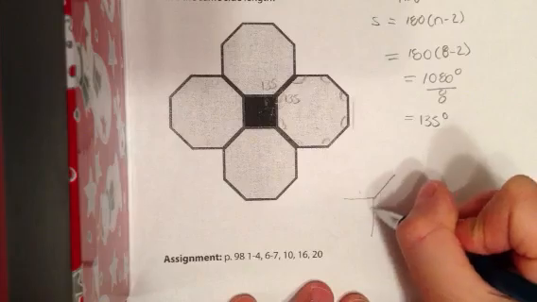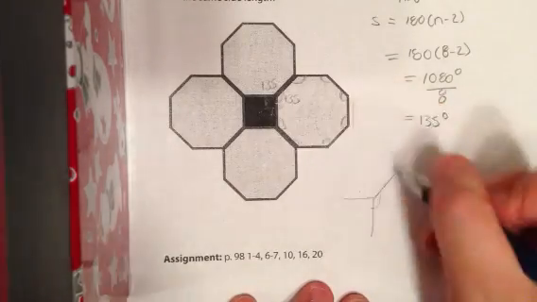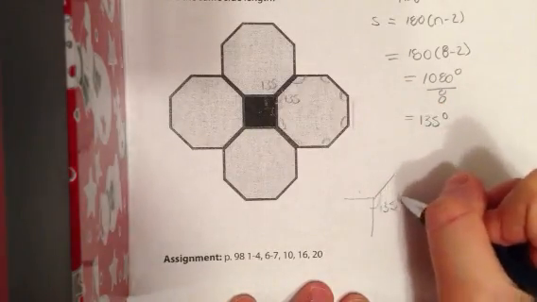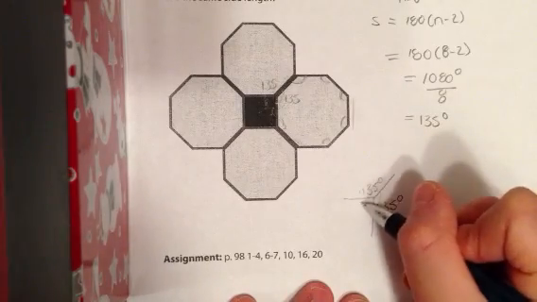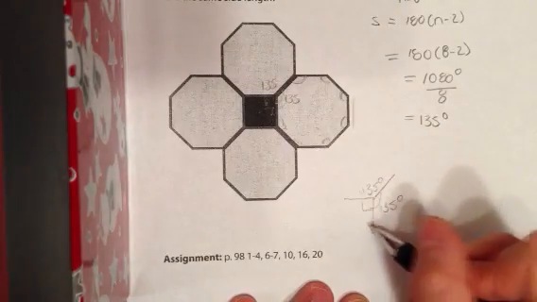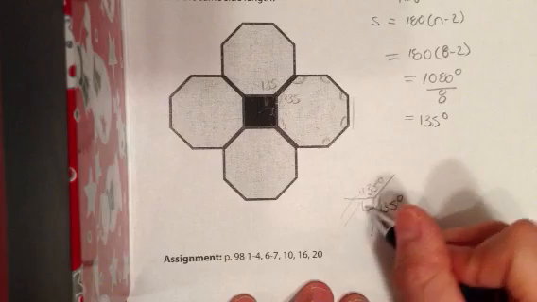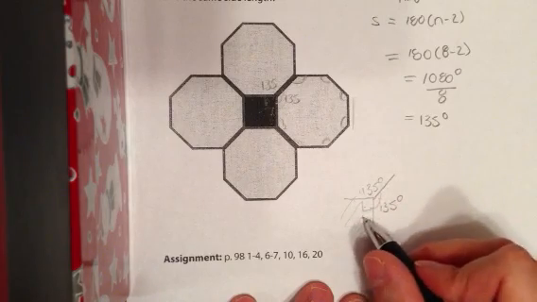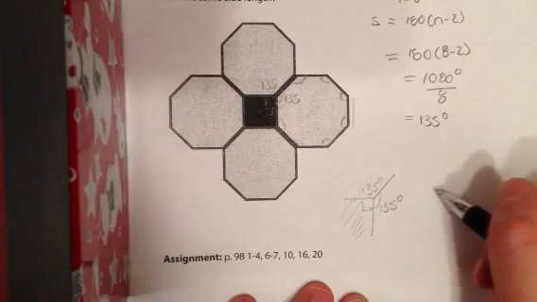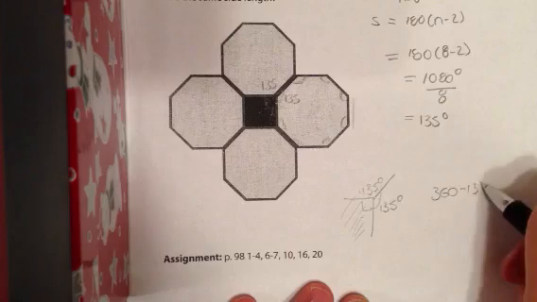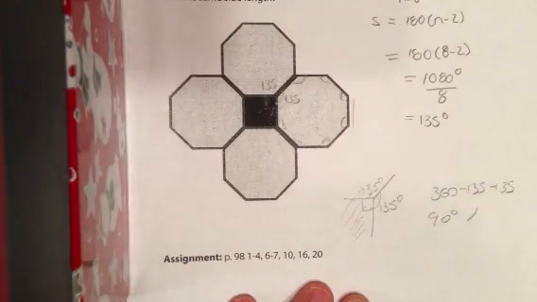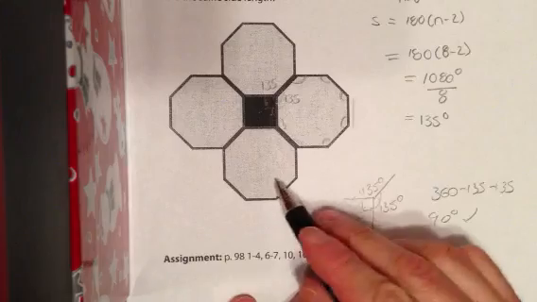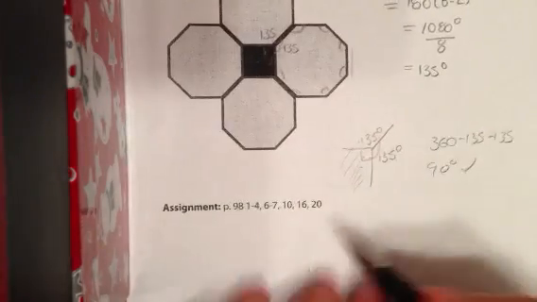We know this was 135, and that was 135, so this is supposed to be 90 degrees because that's the corner of a square. Now, is it 90 degrees? If I go 360 minus 135 minus 135, it is 90 degrees. Yay, it works. And it definitely proves that you can make this shape and tile it. Okay, there's your assignment. Good luck.